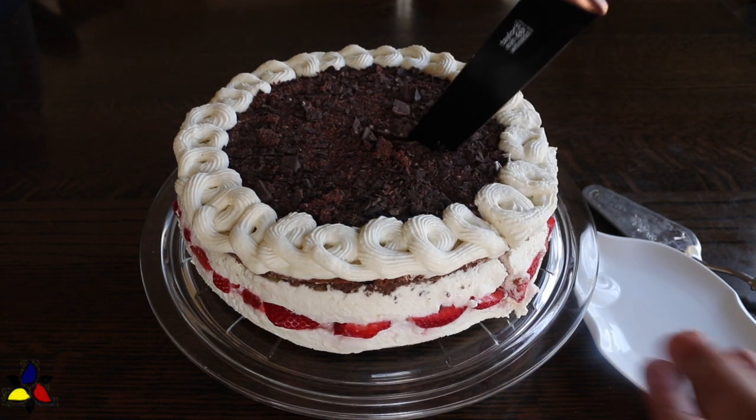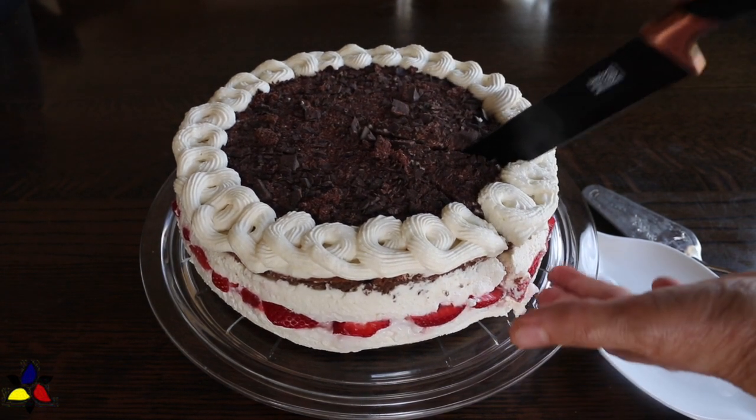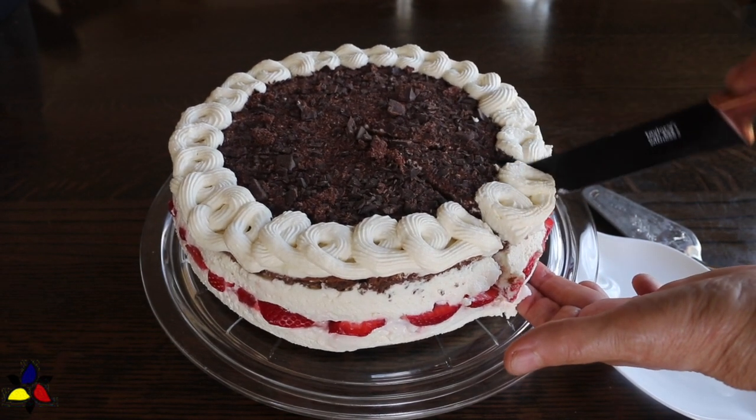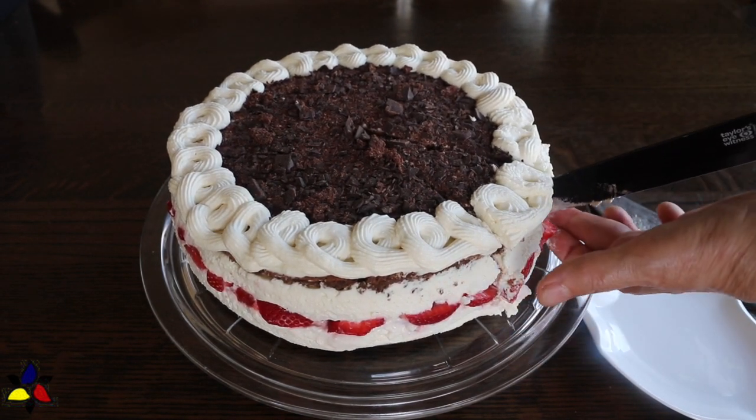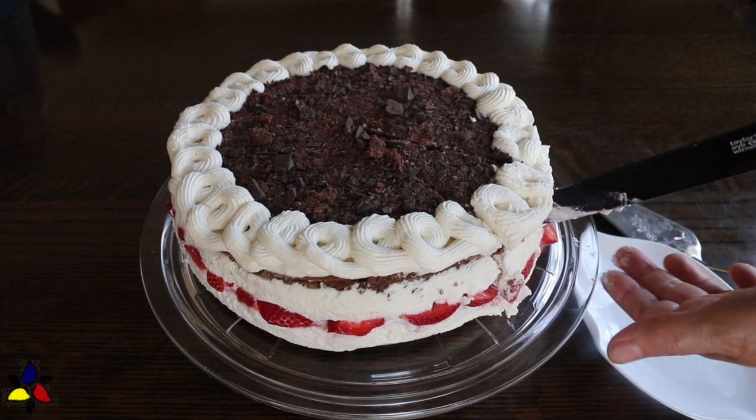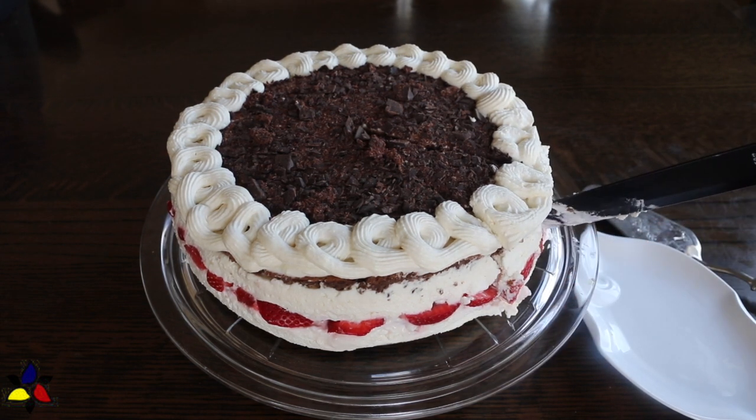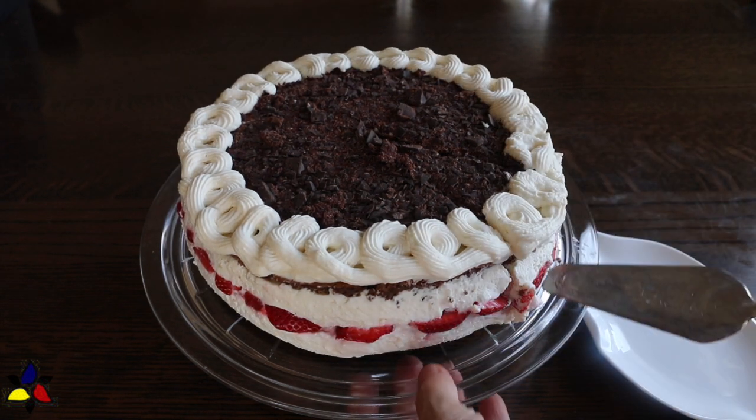And the other reason I wanted to make this cake as a special thank you is because one of my favorite cakes has always been the German classic Black Forest cake. And I wanted to share this recipe on this momentous occasion with all of you.